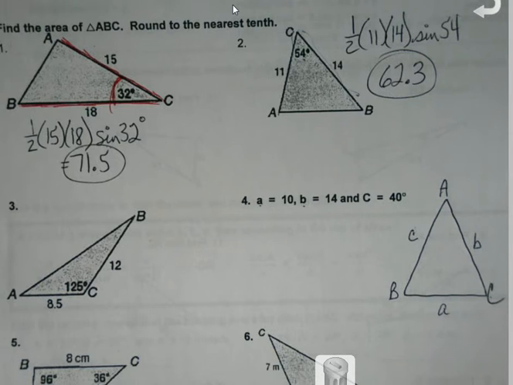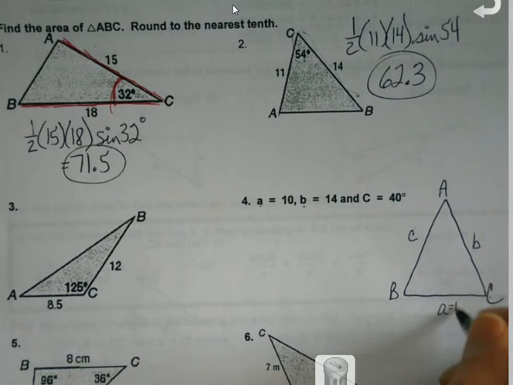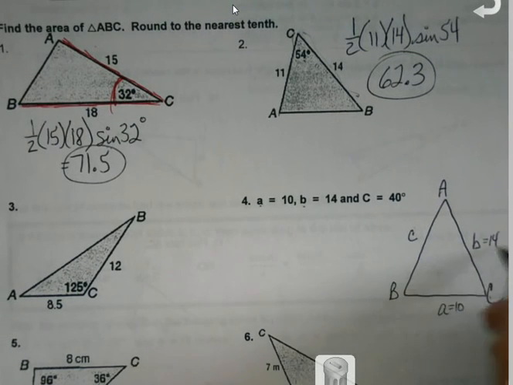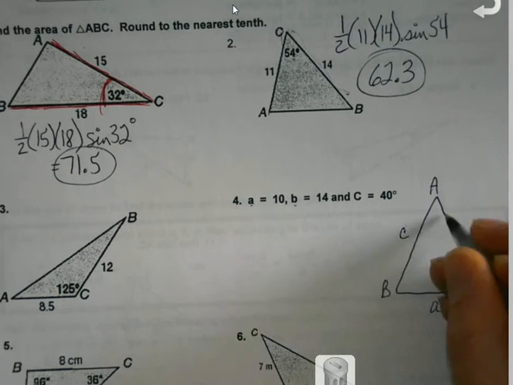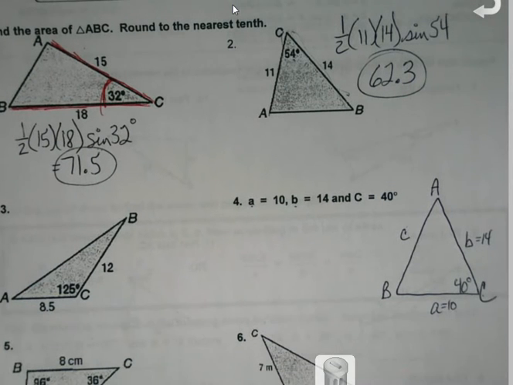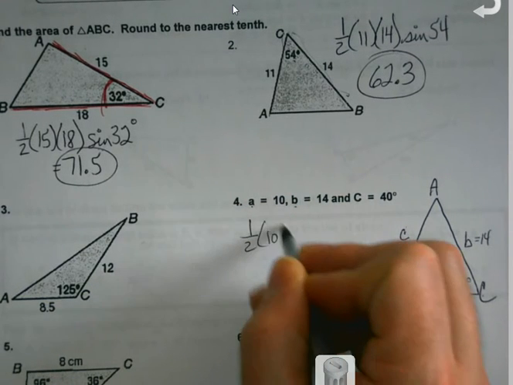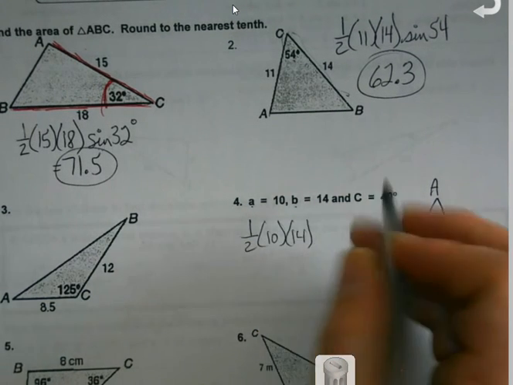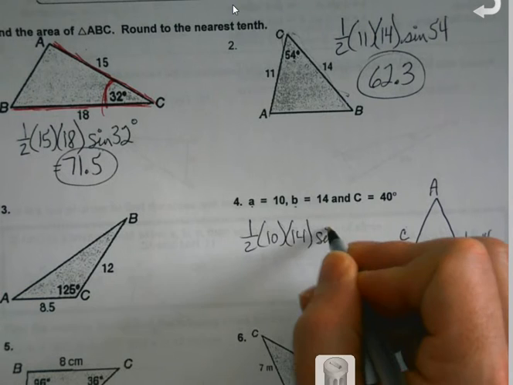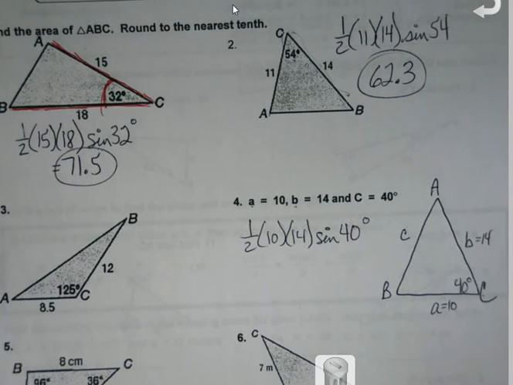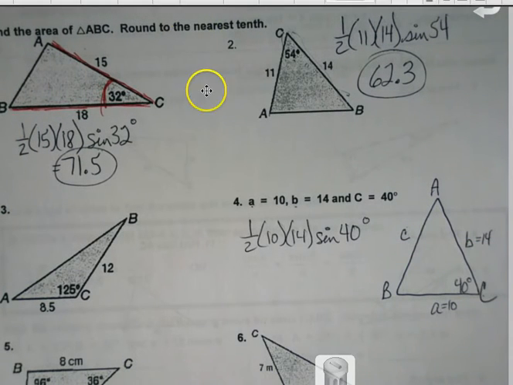So here I notice, okay, so I have B, I know what angle C is, and I can see that it's included. I don't have to draw the picture, but I could. Otherwise, I'd just go ahead, plug this in, and then just let the calculator do all the heavy lifting.